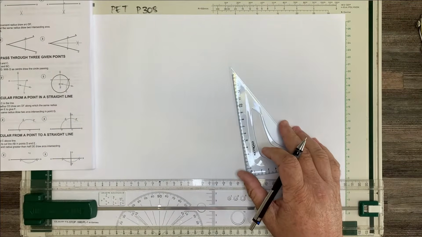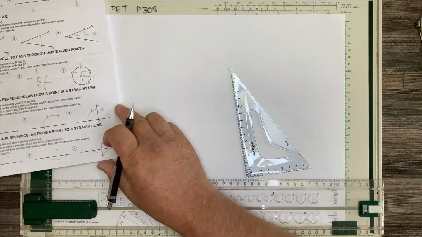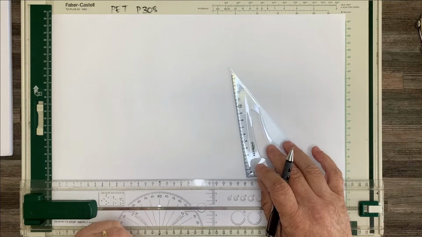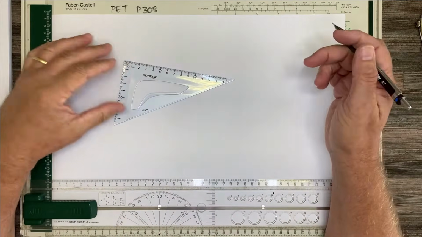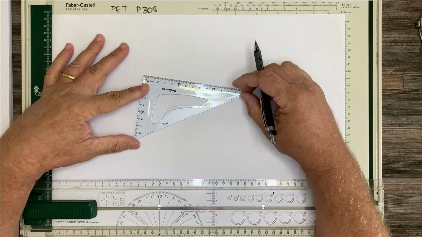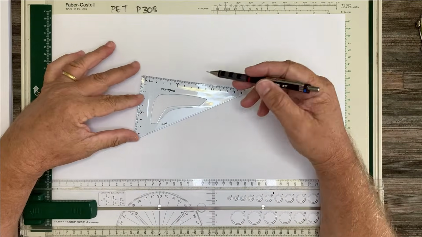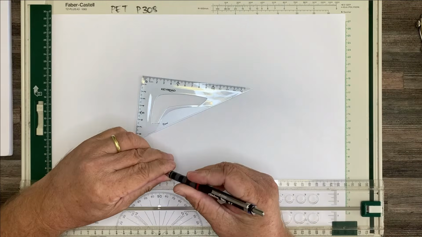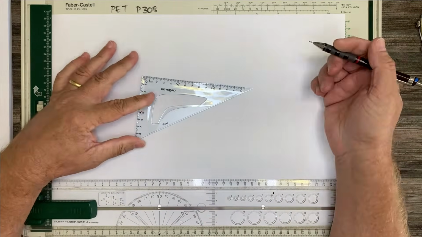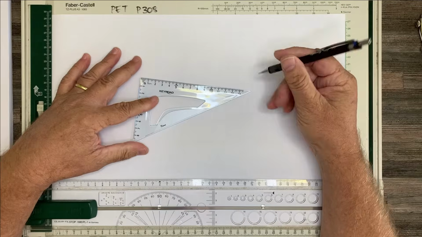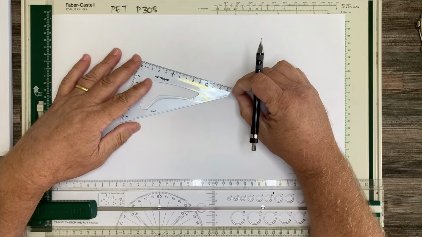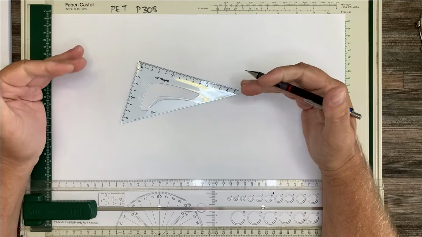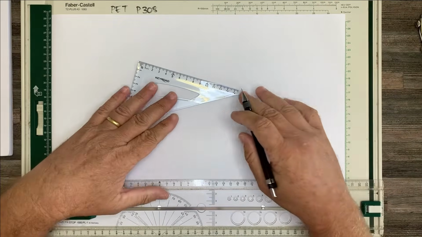So the first technique I'm going to be looking at is bisecting a line. As you can see, all of our drawing equipment has measurements on it, and this allows us to measure off millimeters or centimeters or meters depending on the type of measurement that we're using. But in geometric construction, what we're trying to do is construct these things without actually measuring them.